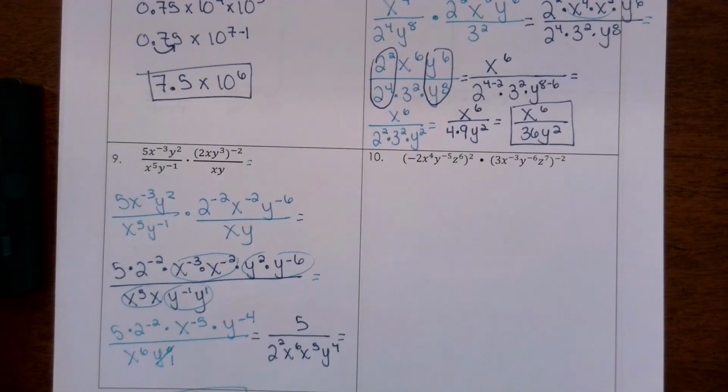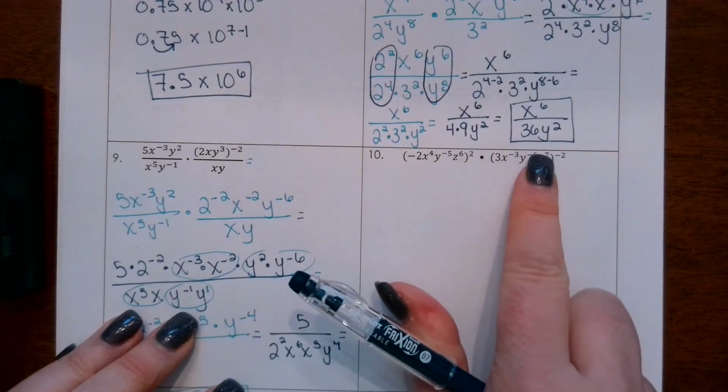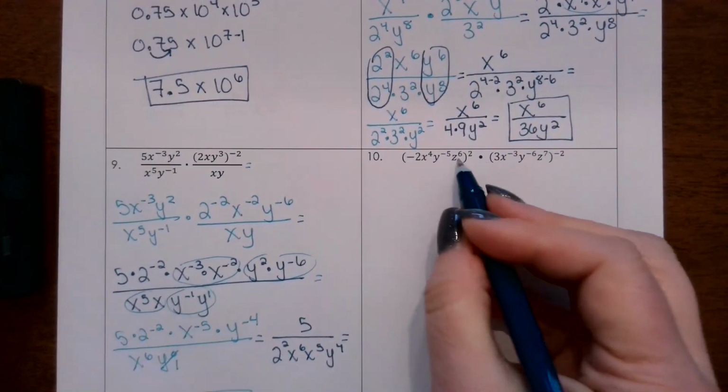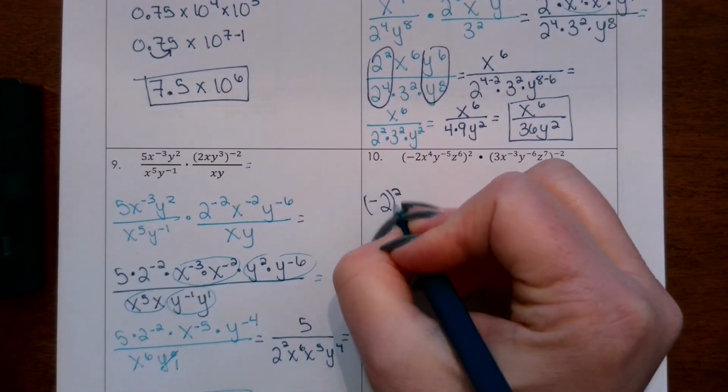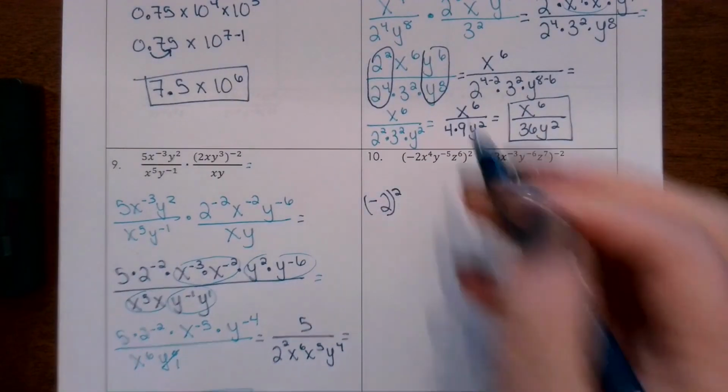Number 10, I see clear distributing. I'm going to distribute in this, and then distribute here. So I have negative 2 squared. I'm going to make sure my negative 2 is in parentheses.